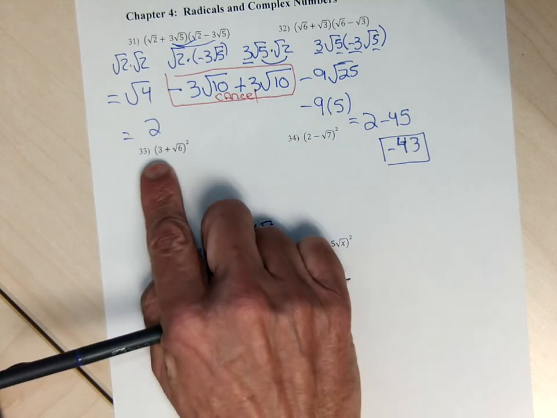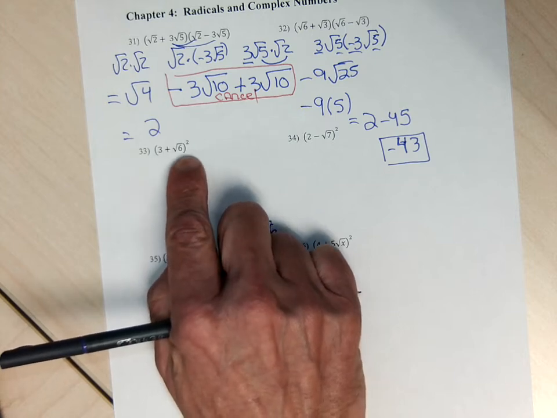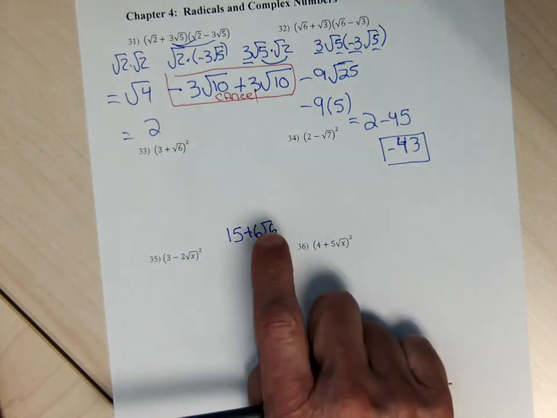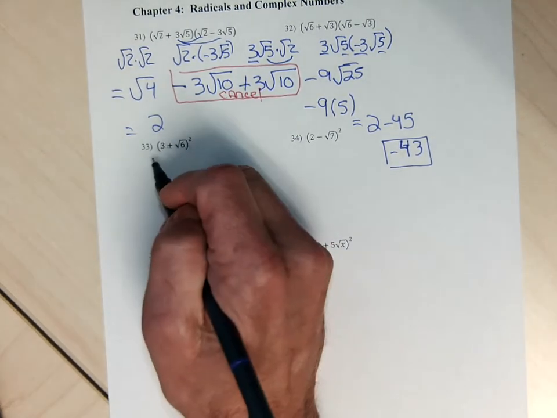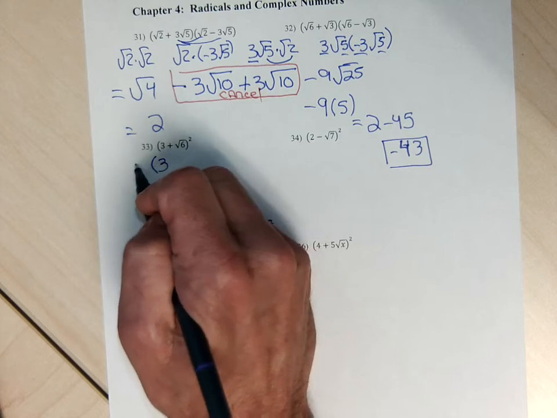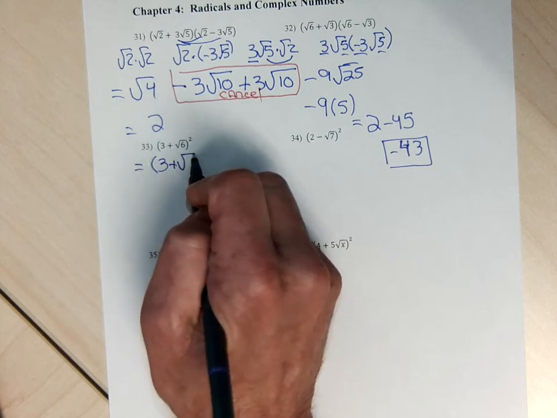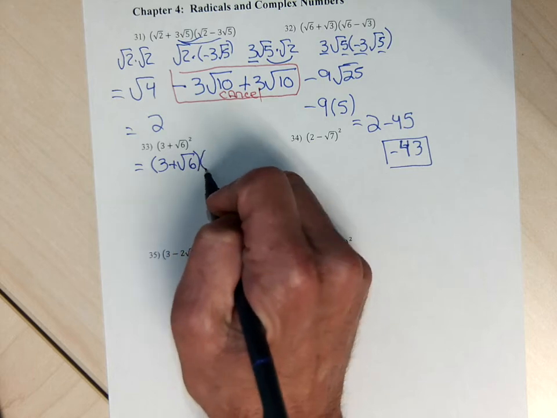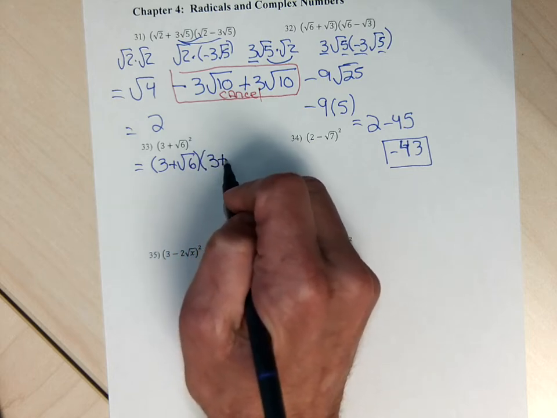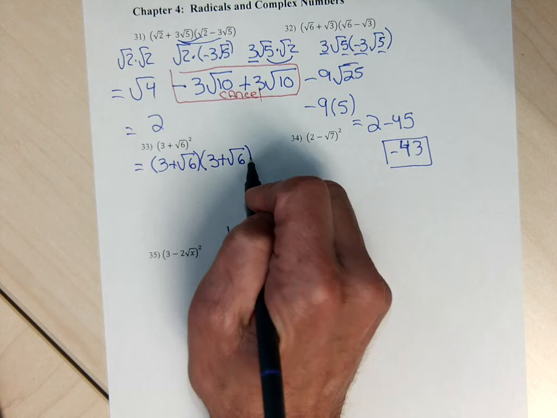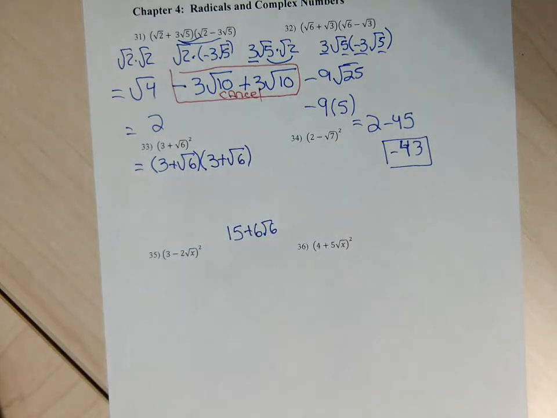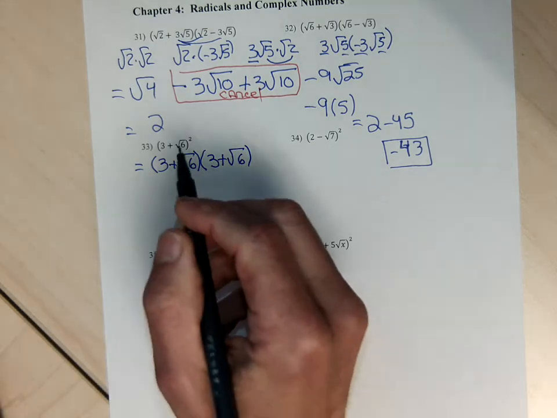If you just squared the 3 and got 9 and squared the square root of 6 and got the square root of 36, which is 6, you'd get 9 plus 6, which is 15. You'd miss this piece here. To do these last 4 problems, I need to write the problem without the square. And when I write it without the square, I don't change the signs. I get 2 identical parentheses with exactly the same sign. Sometimes when students expand to write these without the exponent, they change a sign, and that's wrong. So I'm going to write 33, 34, 35, and 36 with 2 parentheses, and then I'll do the 4 multiplications.